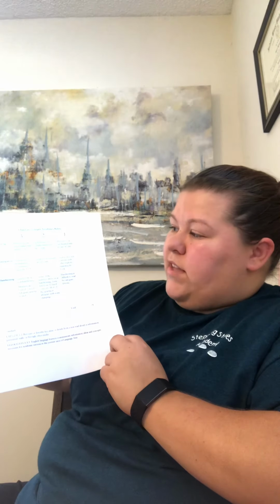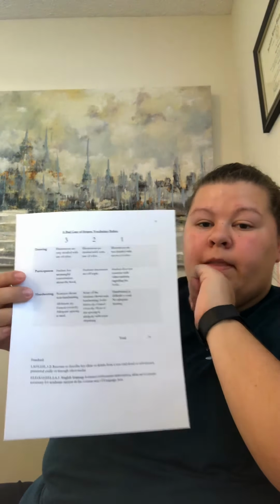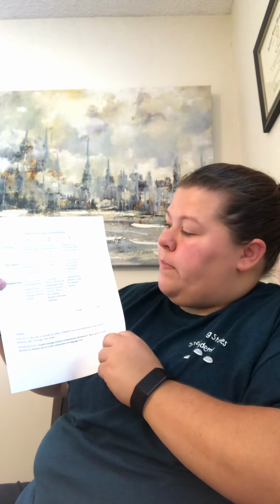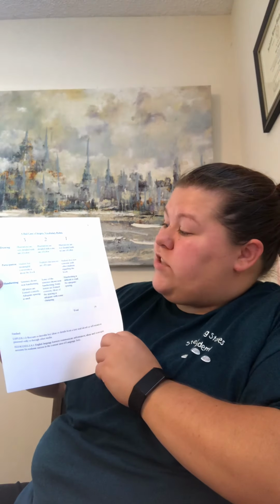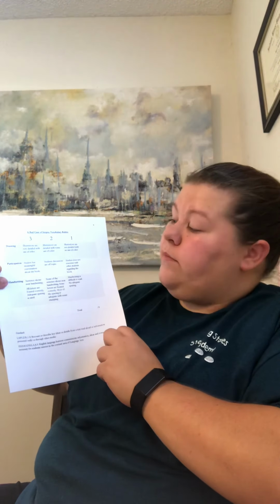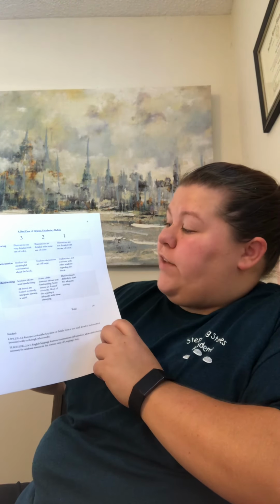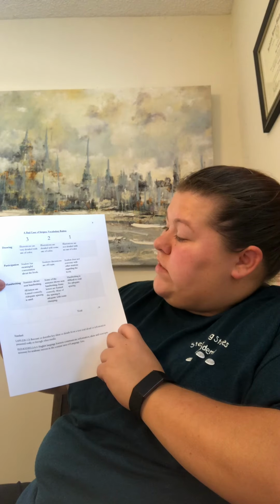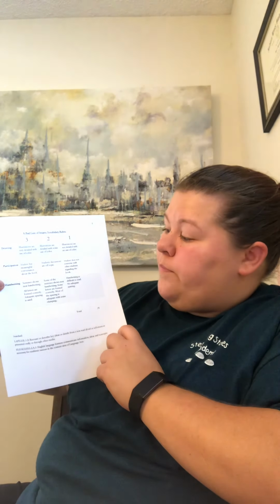This is the rubric I created. There's 3 criteria that students will be graded on for a total of 9 points. So the first criteria is drawing. For 3 points, it says illustrations are very detailed with use of color. For 2 points, illustrations are detailed with some use of color. And for 1 point, illustrations are not detailed with no use of color.